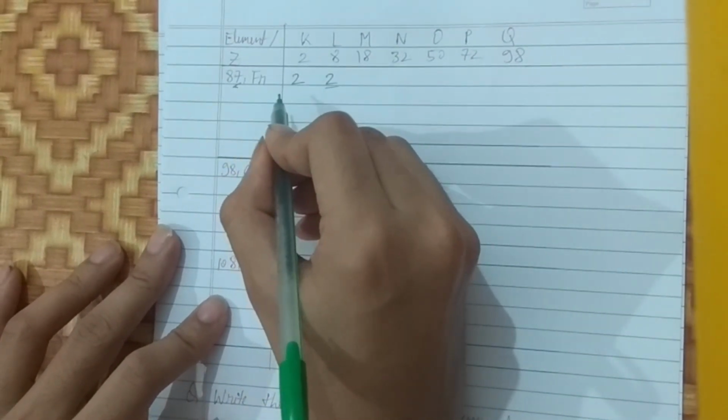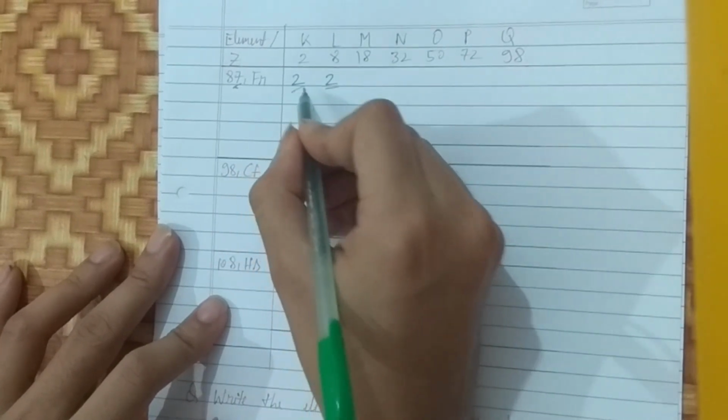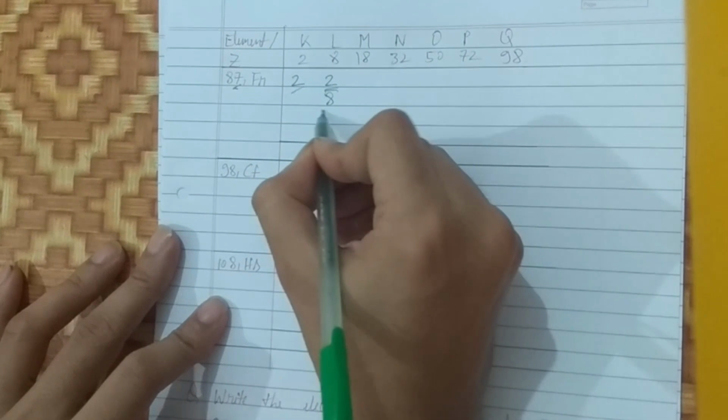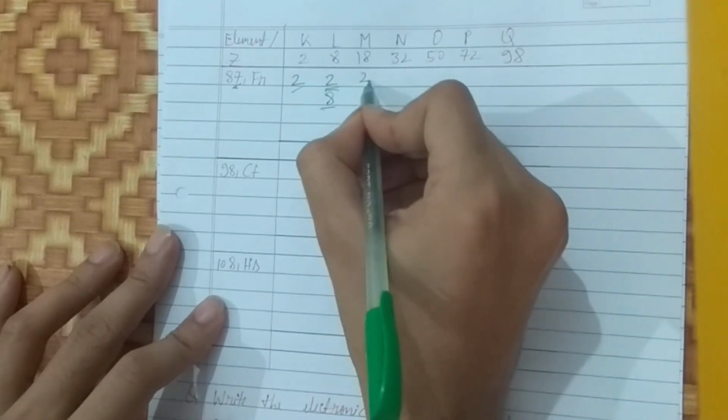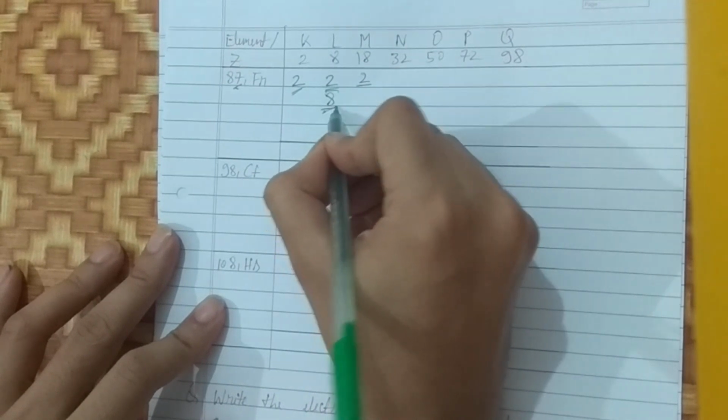In this case it doesn't exist, so we will check for n minus 1. N minus 1 is fully filled, so no problem. We will go up to 8 here. The octet rule will come in picture. Then we'll go to the next shell, again check if n minus 2 is fully filled. Yes, it is. N minus 1 is also fully filled, so no problem.